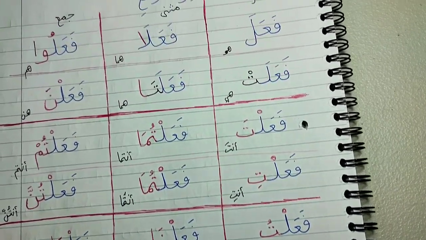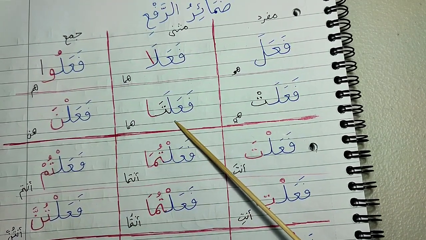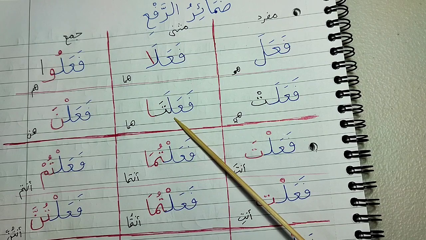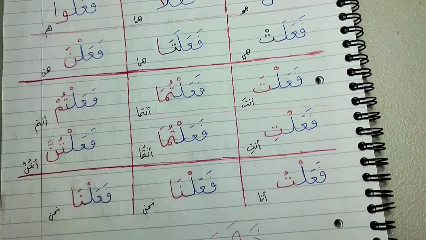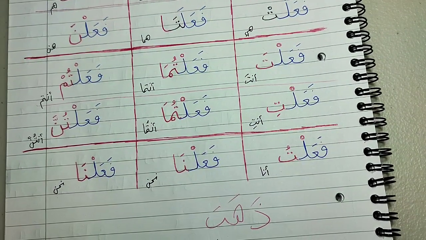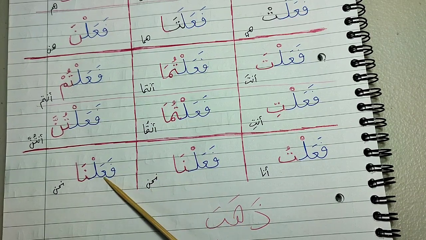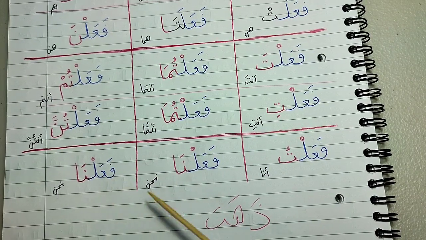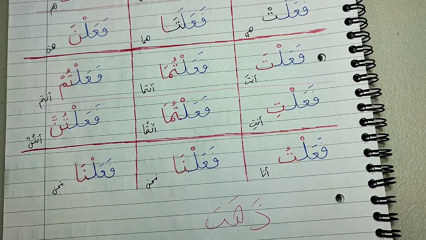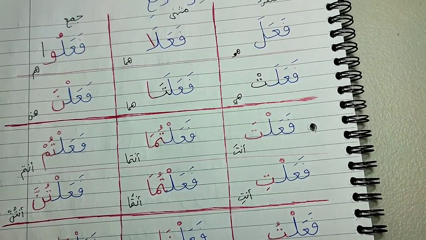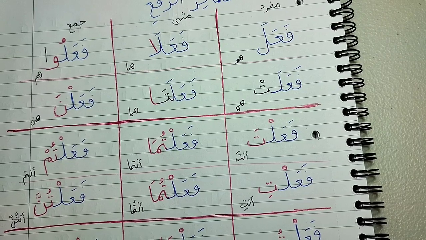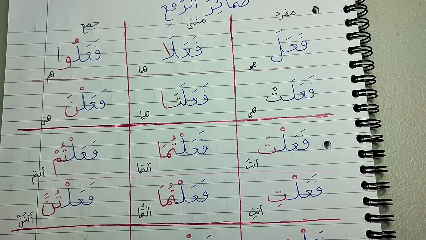ذهبتا. You're speaking about two women. They went. Two of them went. طيب. ذهبنا. It could either mean we went, two of us, or more than two, we went. So this is how it needs to be memorized. You memorize it in the order, and you should also memorize its meanings.